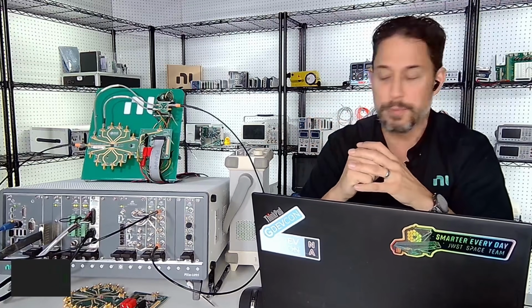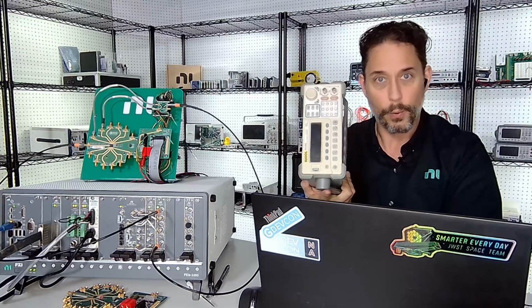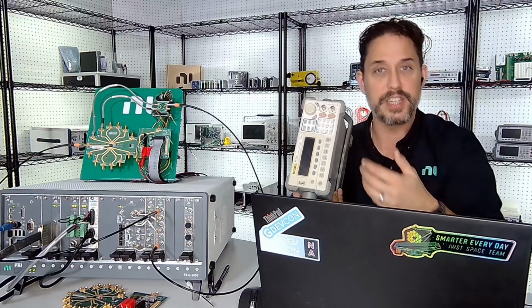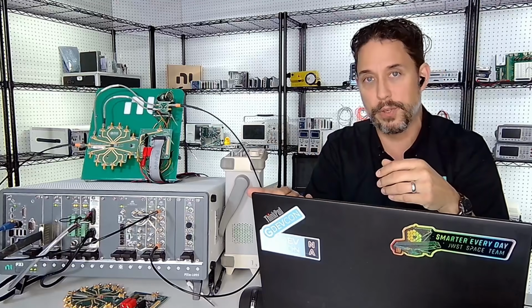But in all of these circumstances, the knowledge that you might be familiar with, going from a box like this, where you can see what's happening, you're getting some kind of readout, you've got some knobs and buttons, you hit the local button and you start messing around with things. You don't really have that with modular instruments, or at least not obviously. In this session, we're going to go through how to reestablish that workflow using our free software, InstrumentStudio, and modular instruments with NI gear. Let's go.